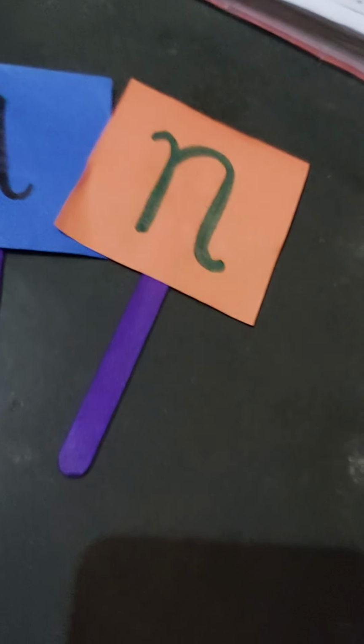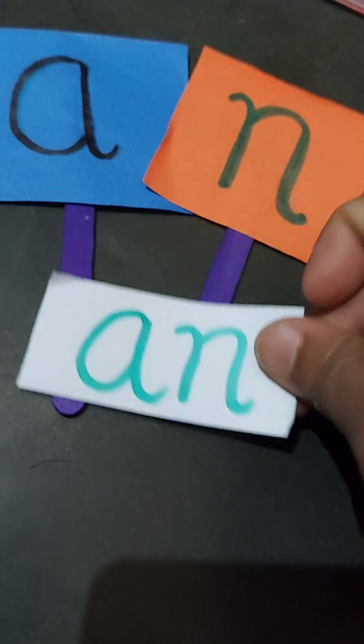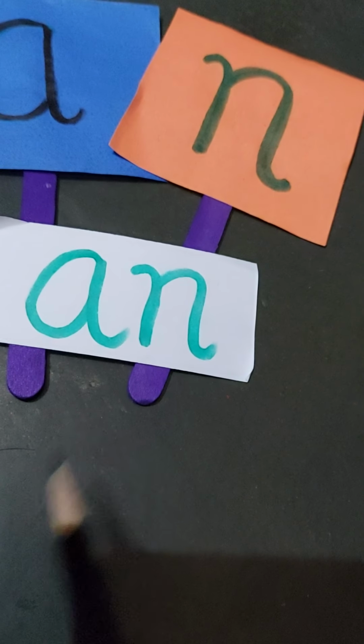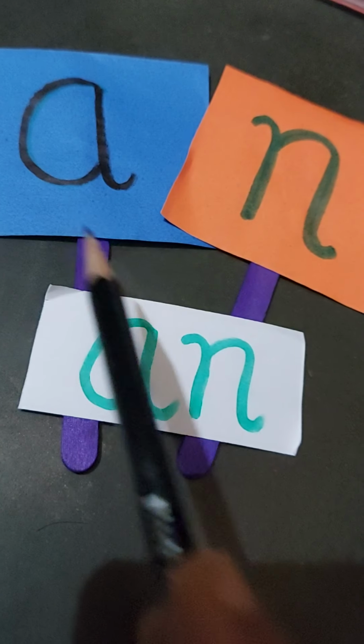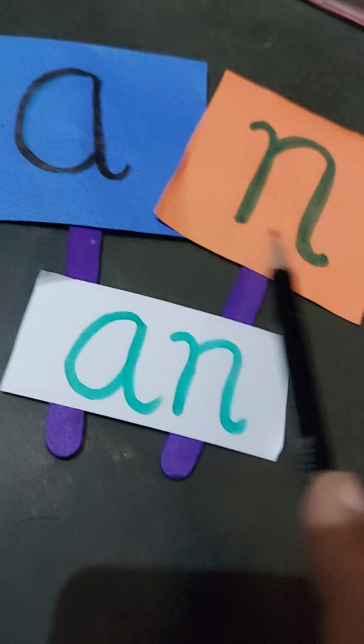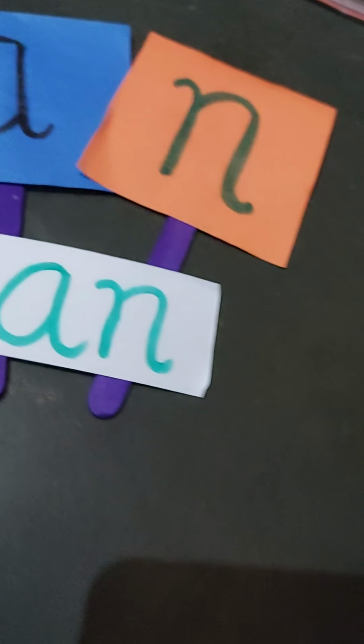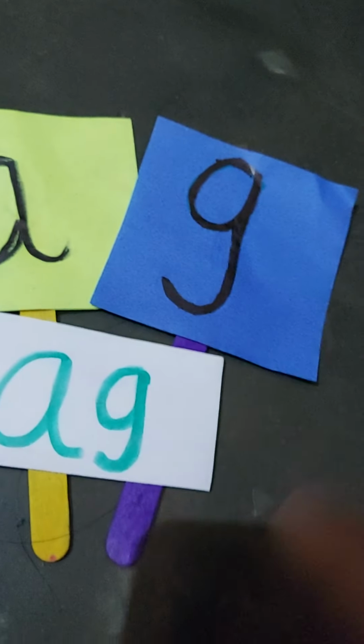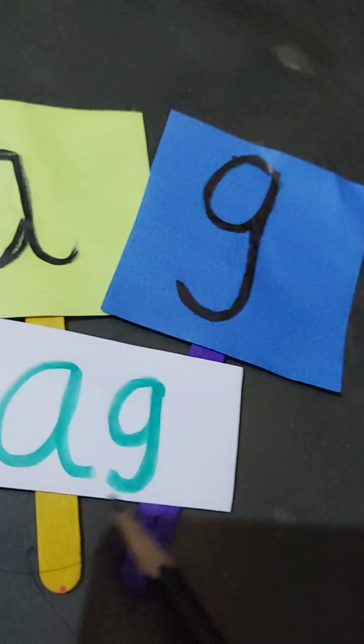When we join sound letter A with sound letter N, what we will get? An. A. N. An. Okay. Next. A. G. What we will get? Ag. Ag.